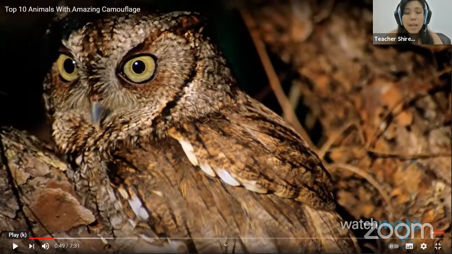The majority of the time, animals that can camouflage are carnivores because they want to catch prey. So they have to camouflage so that the prey can't see them. So most of the time, the animals that can camouflage are carnivores.